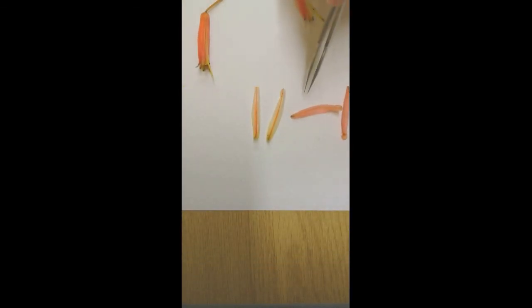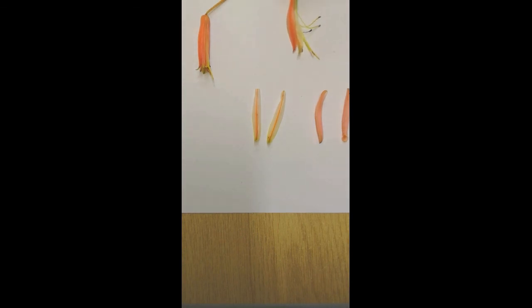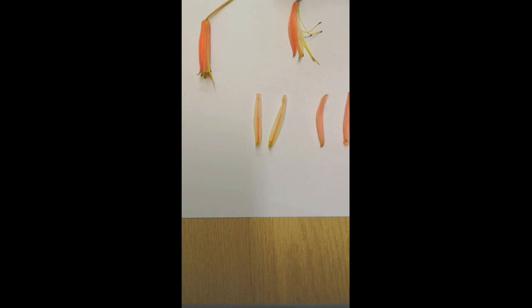Okay, and there's the parts separated. And as you can see in this example here, monocots have floral parts in 3s. So they have 1, 2, 3 outer, and 1, 2, 3 inner. So that's 6 parts altogether.